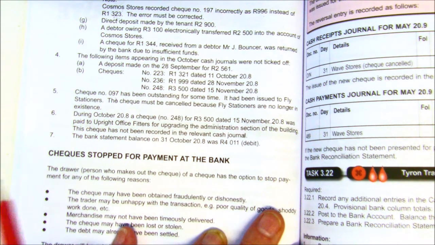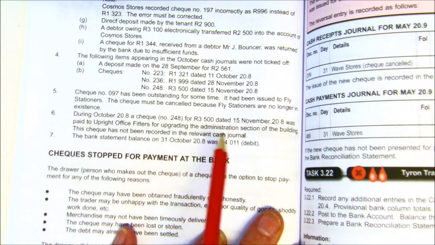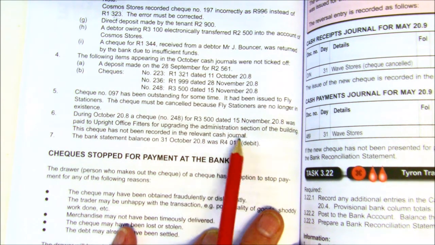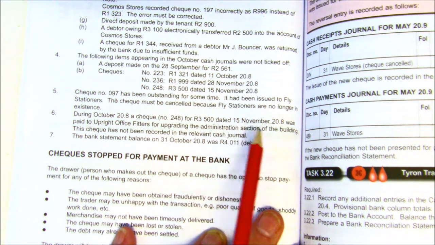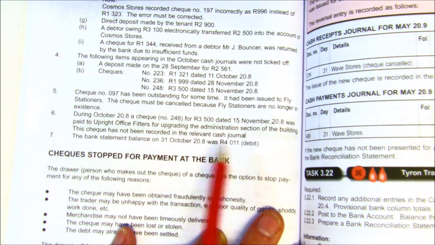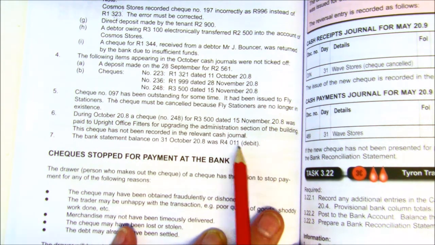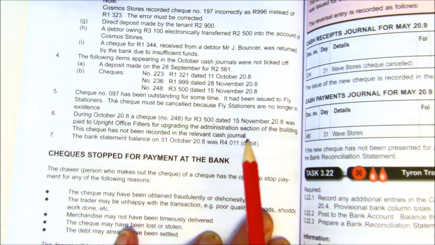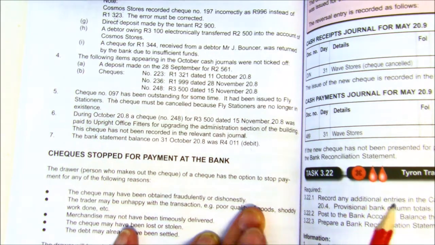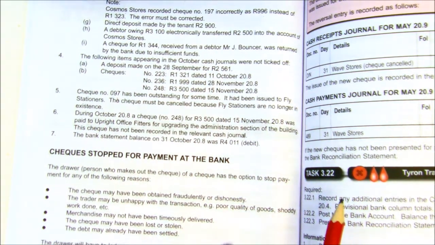All right? And then just remember, the bank statement showed a debit balance. Remember that the bank is opposite to our account. So a debit balance on the bank statement is a negative. It's an overdraft. Right, so hopefully that explains some of yours, and you can just check with your teacher and mark this exercise.